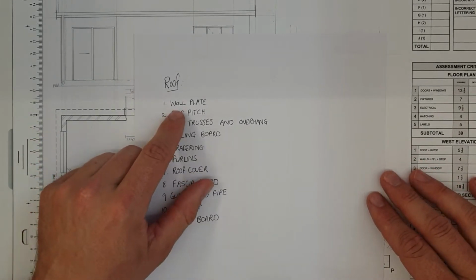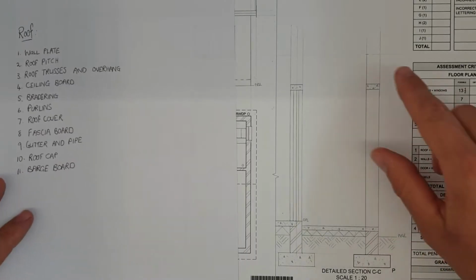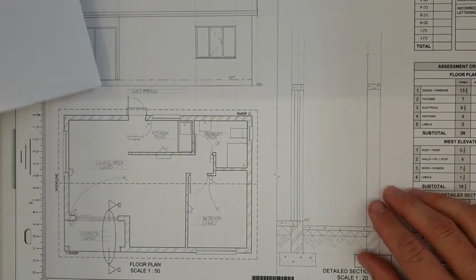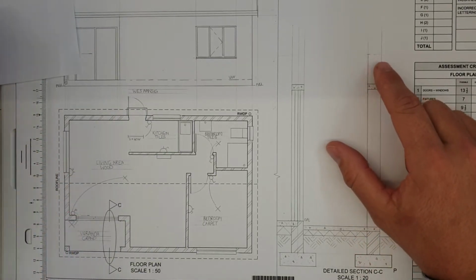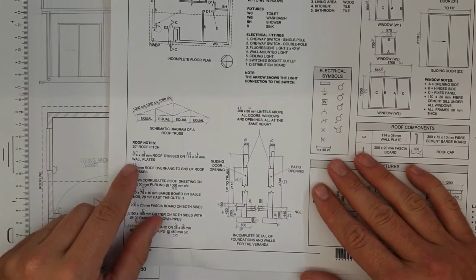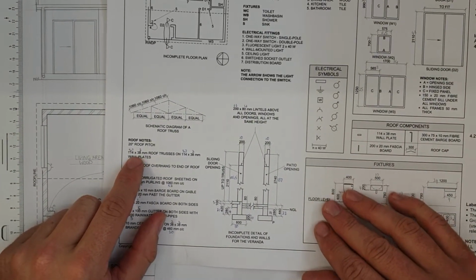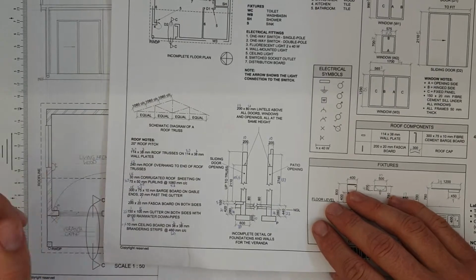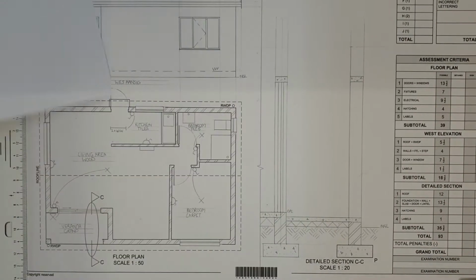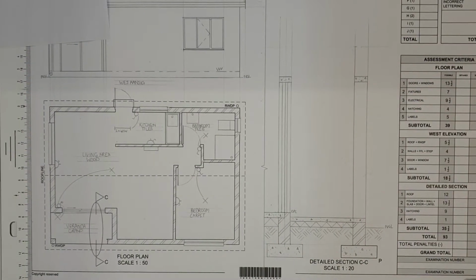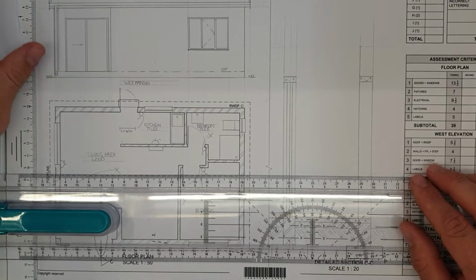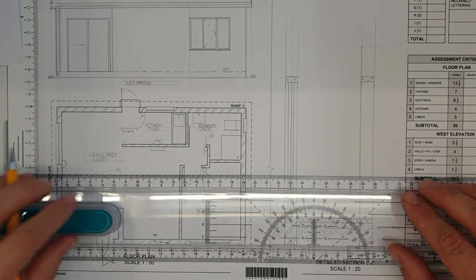So I'm going to start off with the wall plate. Now the wall plate is the section that actually lies on top of our wall. So therefore we've got that gap in the wall, and we need to go and check what the dimensions of these wall plates are. So it's 114 by 38, which means it's 2 millimeters or just under 2 millimeters high on top of my wall over there, and then with the scale, the 114 becomes 5.7 millimeters.